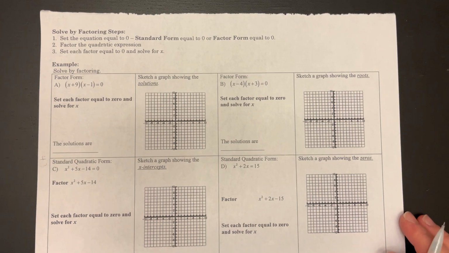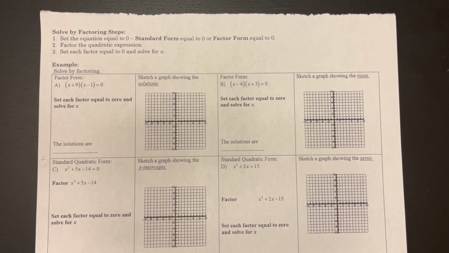Up at the top of page 43, there are the solve by factoring steps. Step 1 is to set the equation equal to 0. So what that means is you have to get it into standard form so that it is equal to nothing but 0. Sometimes you'll have to move the constant over, or some term might have to be moved over to the other side, and we'll see that here in a minute.